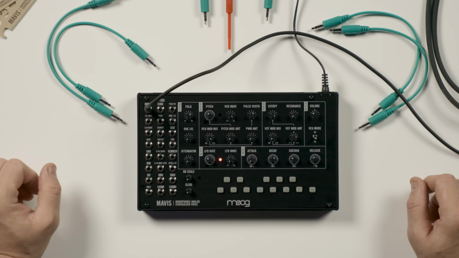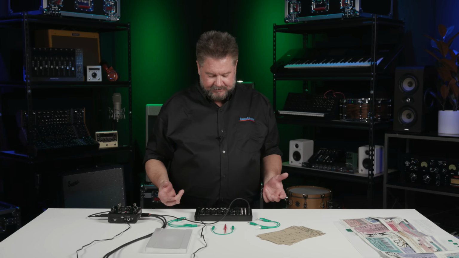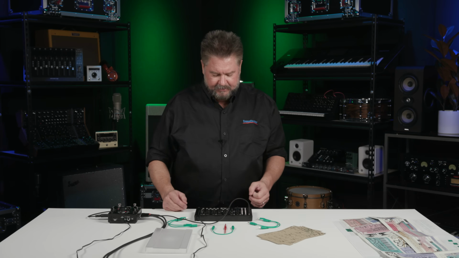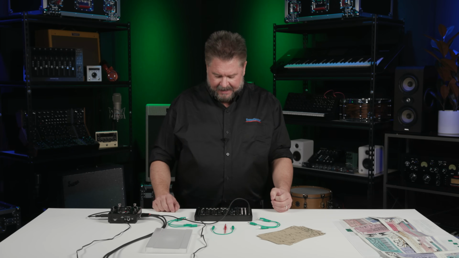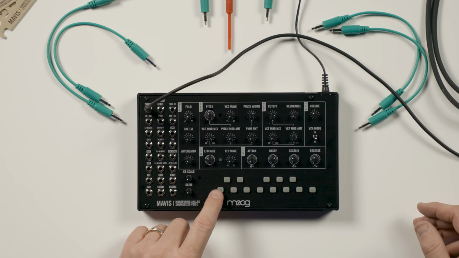Now it's time to start hearing this thing. So first we'll do the oscillator. It is currently set to Sawtooth. I have it on a fairly low frequency. I am tuned to C, and I have the filter wide open. So all we're going to hear is the oscillator, but it's a big oscillator.